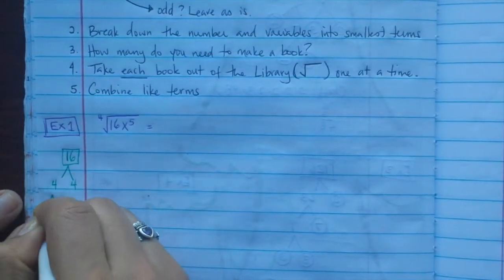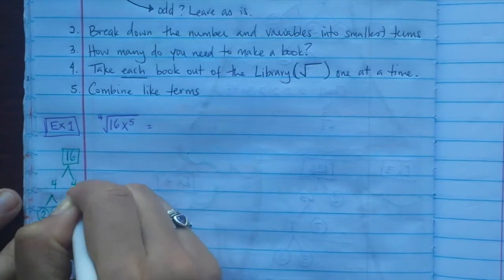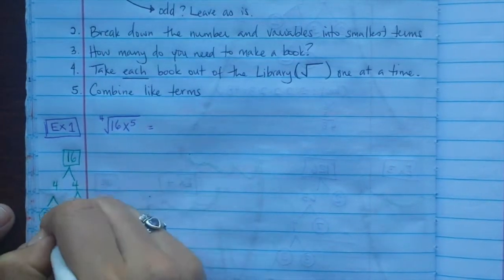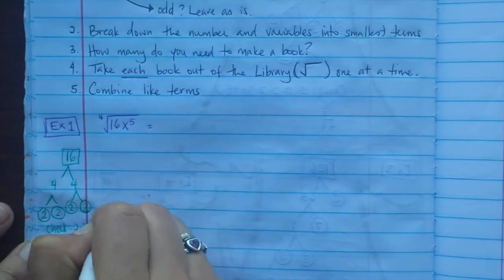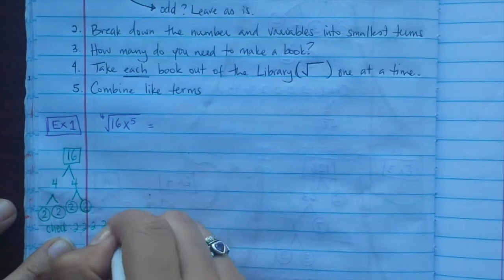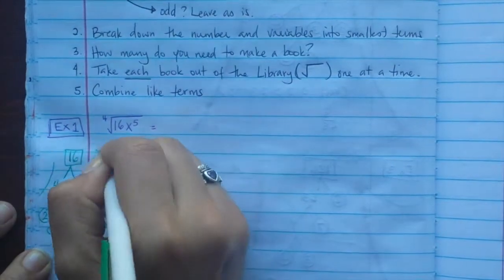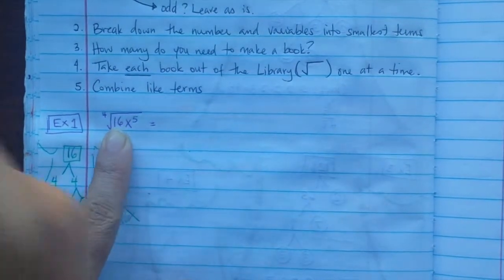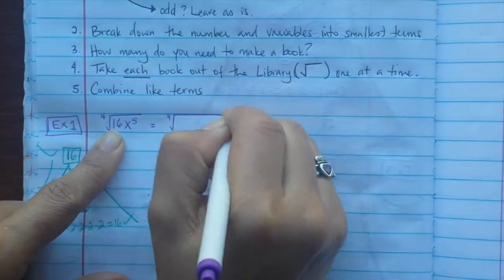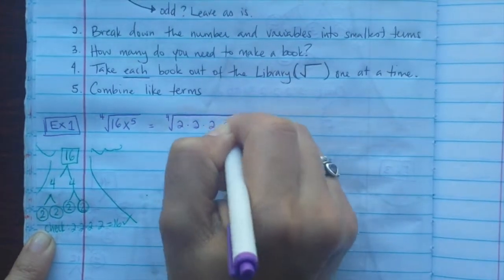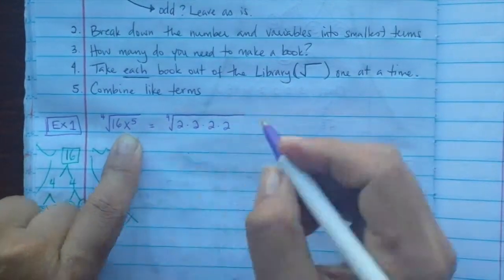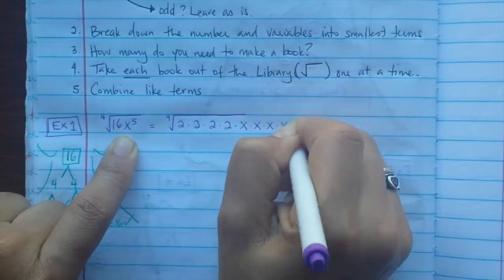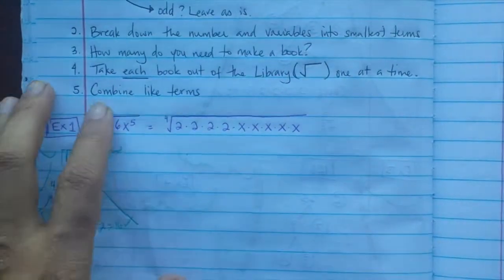So 16, I can break it into 4 times 4. Again, keep breaking it down till you have prime numbers. So 2 times 2 and then 2 times 2 again. And just check it to make sure. 2 times 2 is 4, times 2 is 8, times 2 is 16. Perfect. So I can break 16 down into its prime factorization. So we're going to rewrite this as 2 times 2 times 2 times 2. That's the 16. And x^5 is how many? 5 x's. 1, 2, 3, 4, 5. So it's broken down.